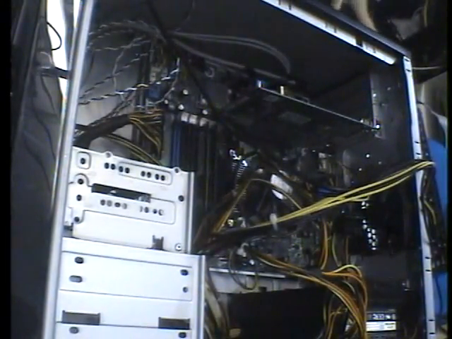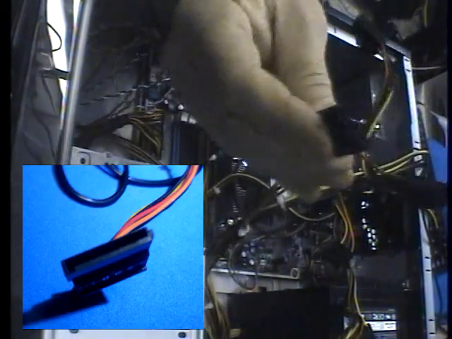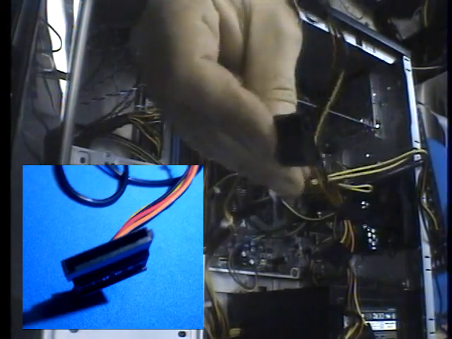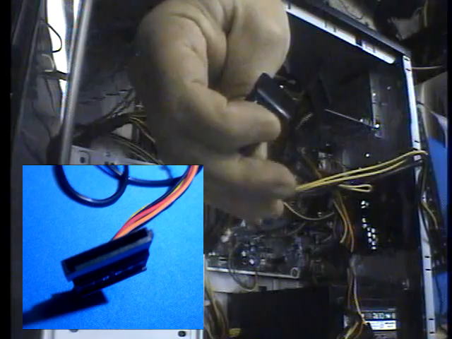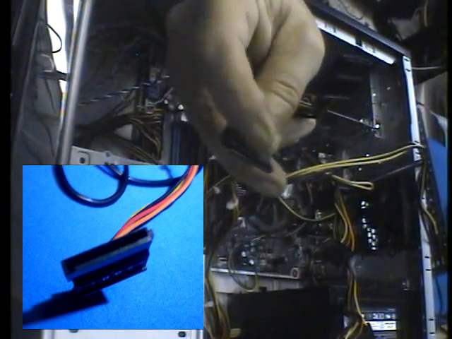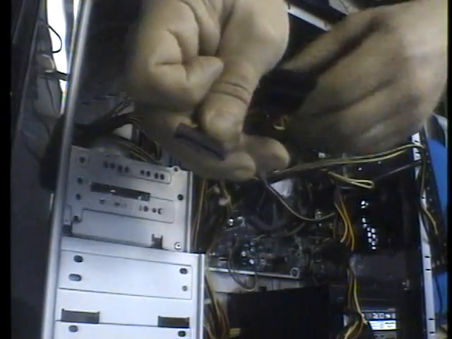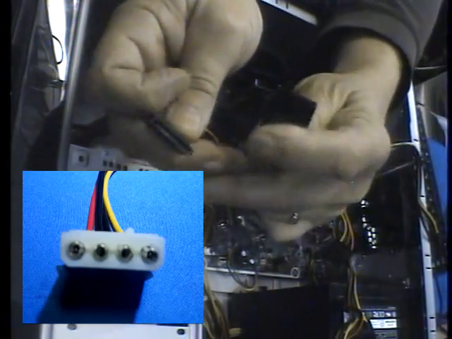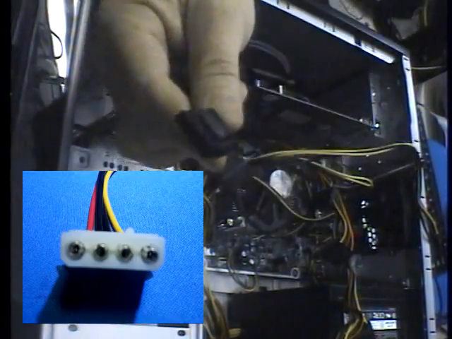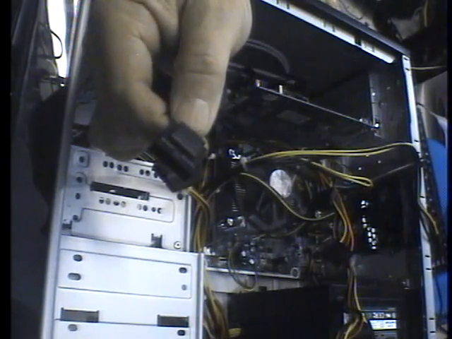Here's our bird's eye view of our chassis. And if you look, this right here, this is a newer SATA connector, and you can see that that has a little key in it, and that is quite different than this Molex looking 4-pin connector here, which is for the older types of hard drives.